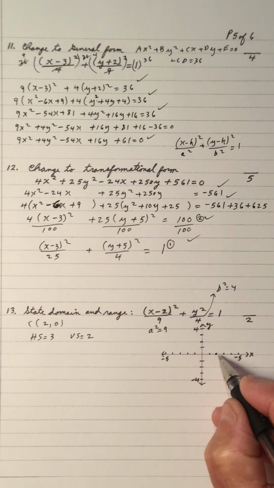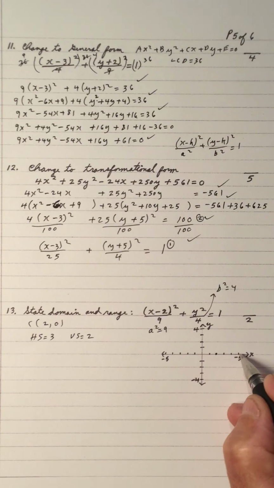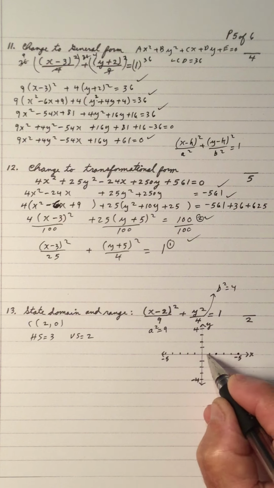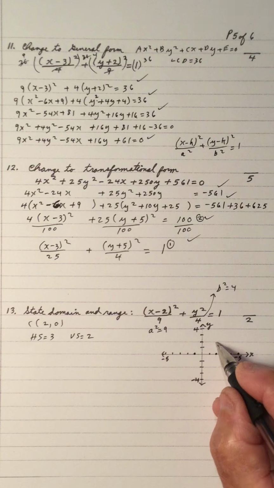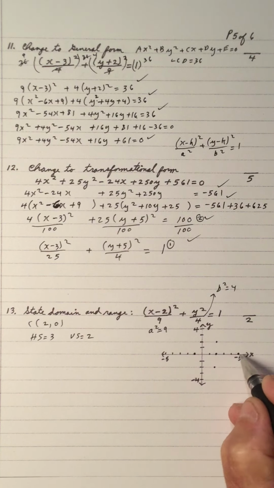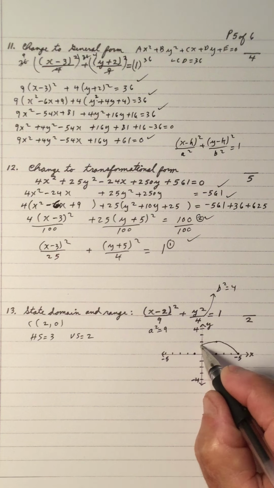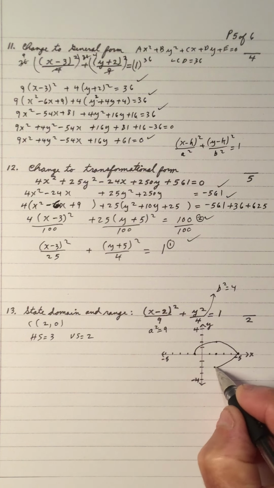So what I do is I plot the center: x is 2, y is 0. There's the center. The horizontal stretch is 3, so it's 3 to the right and 3 to the left. The vertical stretch is 2 up, 1, 2, 2 down, and there's the ellipse, oval in shape.